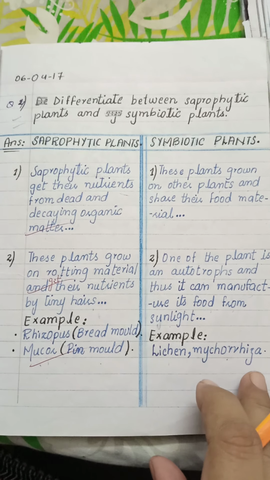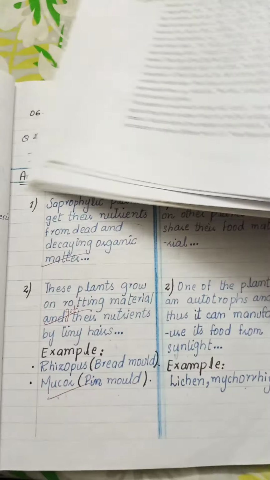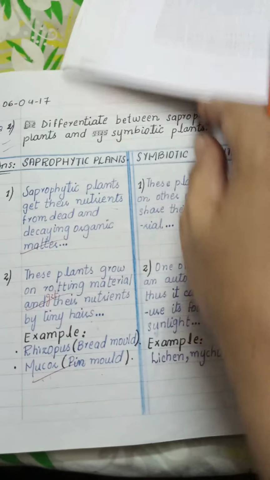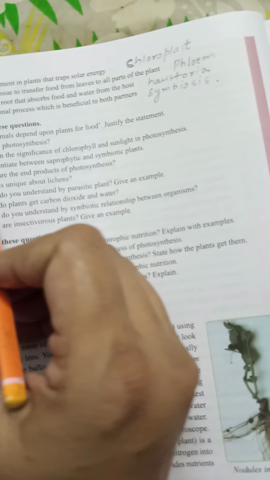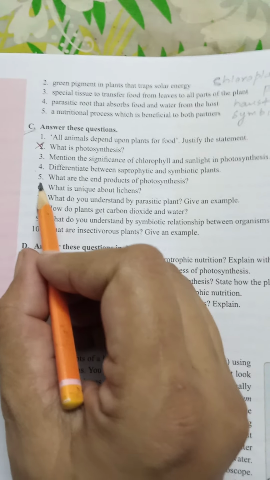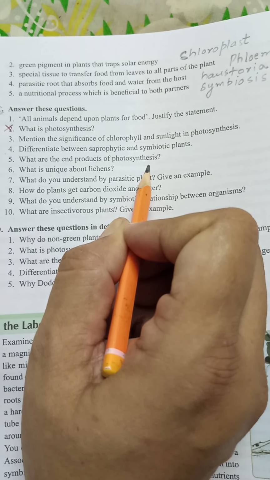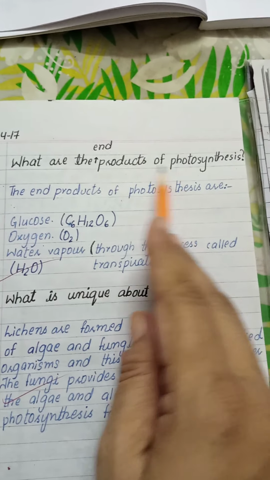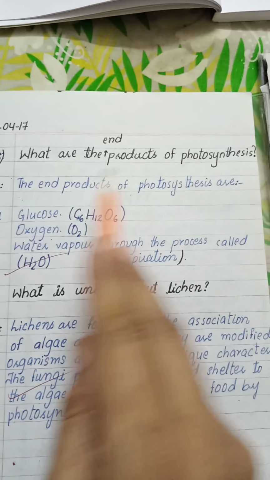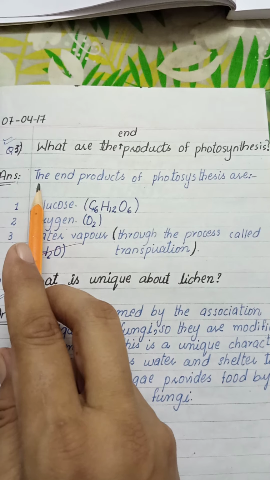Okay students, now come to the question number 5. The question number 5 in your book is, what are the end products of photosynthesis? Write the question with black pointer. What are the end products of photosynthesis? The answer is, I will read it for you.